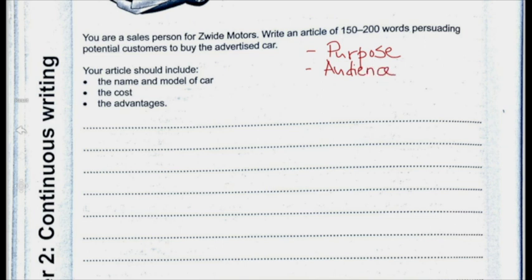Who are you writing to? Who are your readers? Who is your target audience? Who's going to read this, and what do you want them to do? And then these two will determine the language that you're going to use. I called it the register.